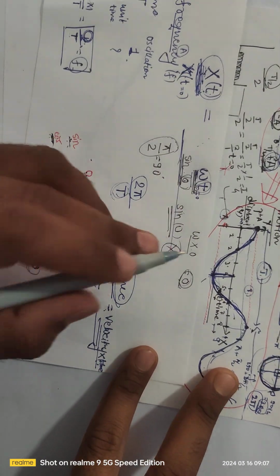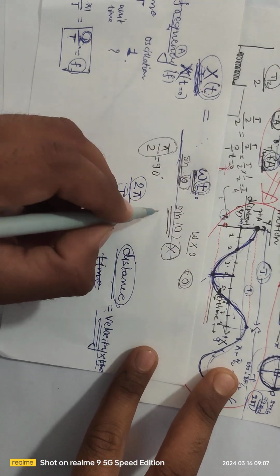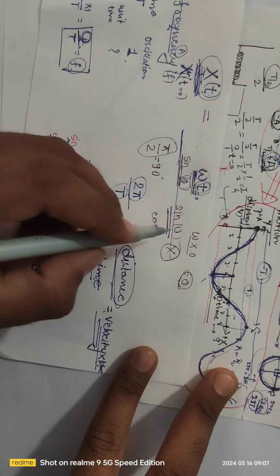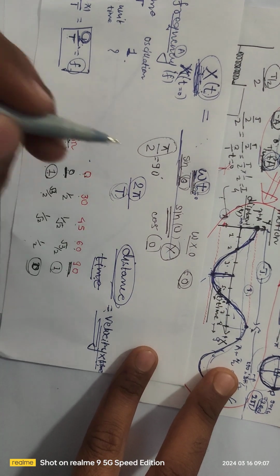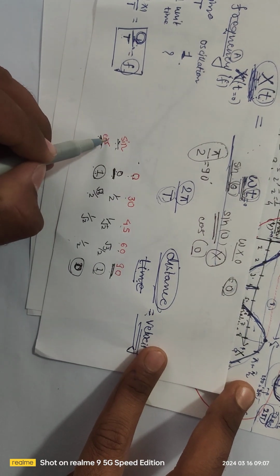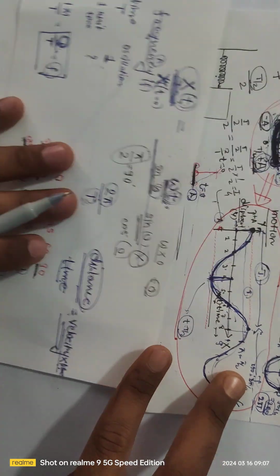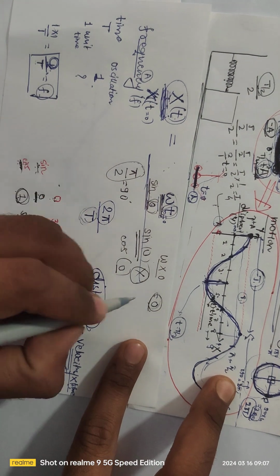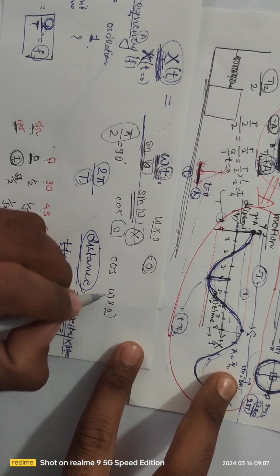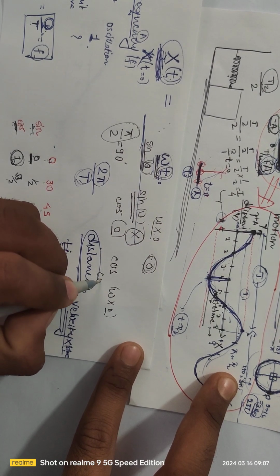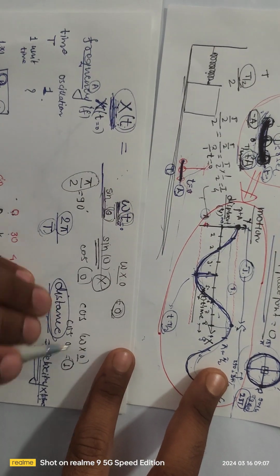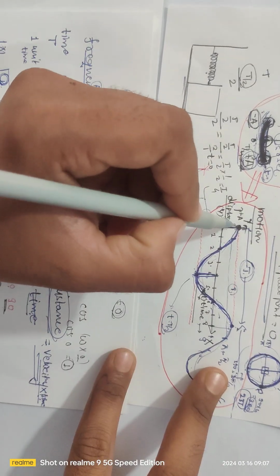But instead of sine, if I put cos, since the term already comes 0, cos 0 means 1. So cos of omega into t equal to 0, we find cos 0 is equal to 1. 1 means maximum value, and it is already maximum.